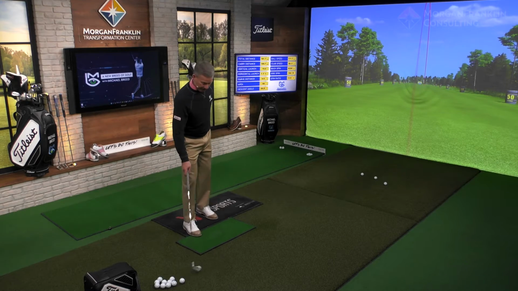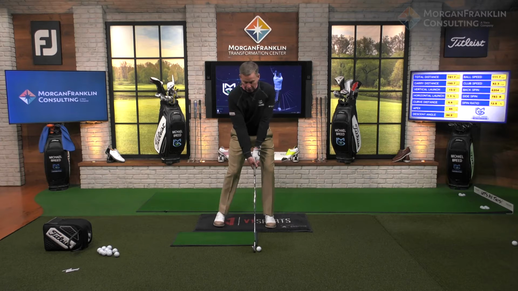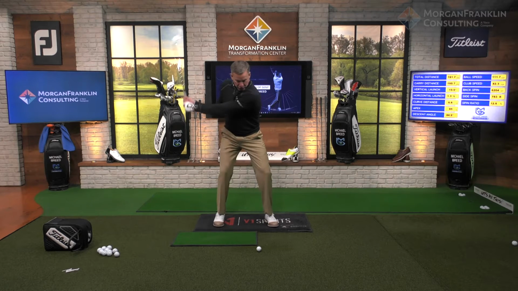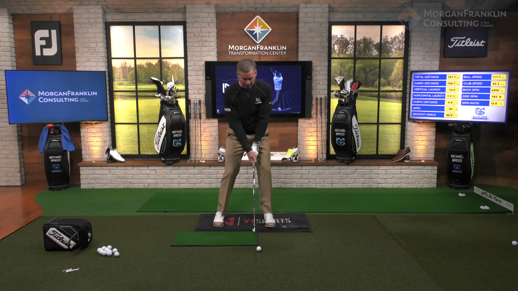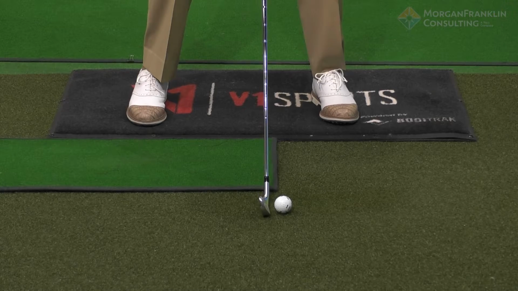Try it again. And this is something that you can do in your house. You don't even need a golf ball. All you're doing is taking the club back and stopping it in here. What does that impact position look like? Body is rotating open. Club face is square. Very reliable and predictable.